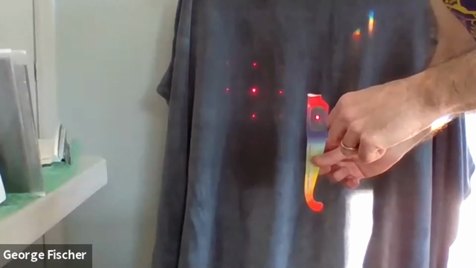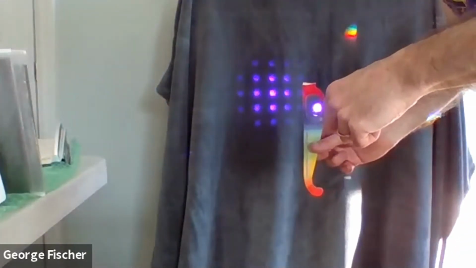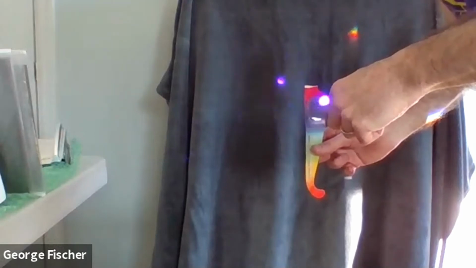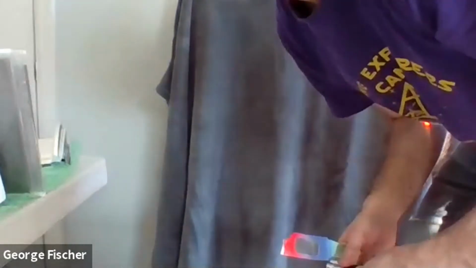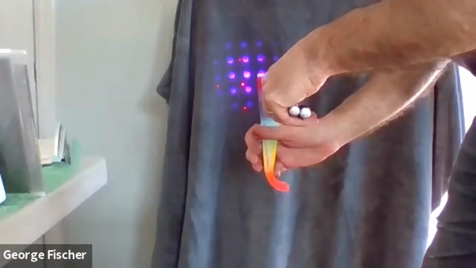Okay, that's red. And then here's blue or violet. Oh, yeah, are these closer together or further or the same? The blue, red go further out. Yeah, red was way further up. And here's some red and blue together.